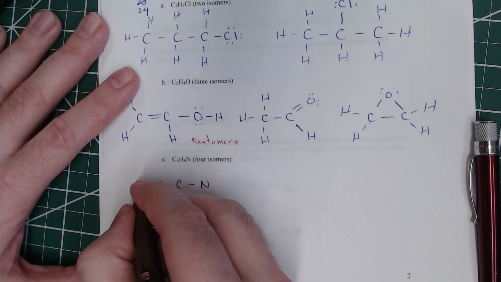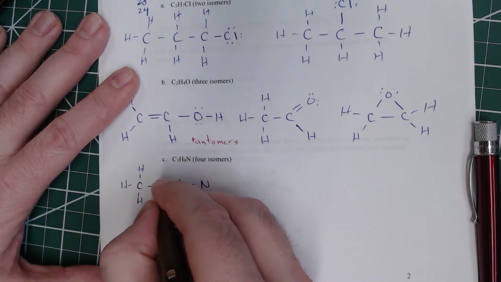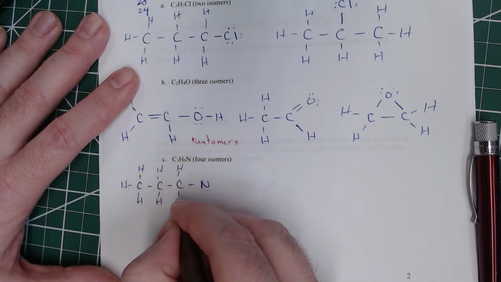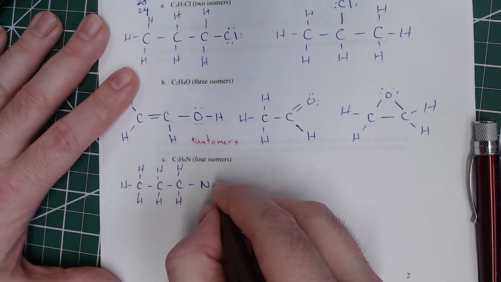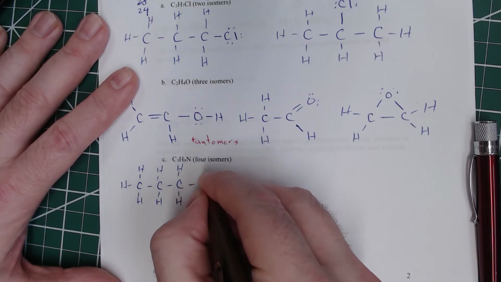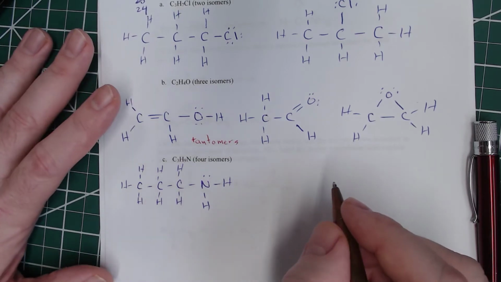We have 9 hydrogens to work with. So 1, 2, 3, 4, 5, 6, 7. And if you remember, nitrogen typically has 3 bonds going to it, so we can put in 2 hydrogens there. And I'll go ahead and put that lone pair of electrons on the nitrogen.